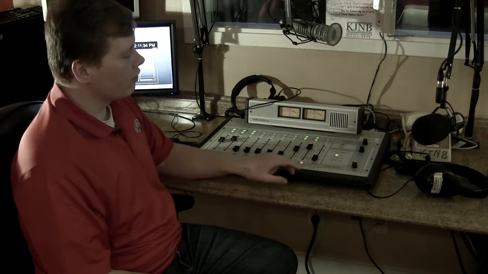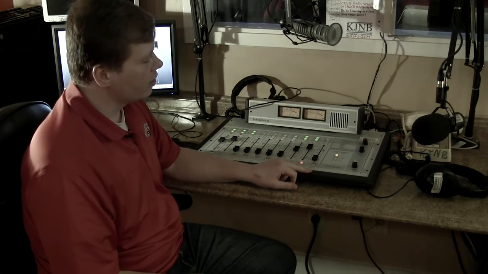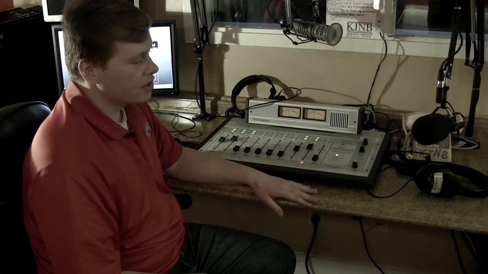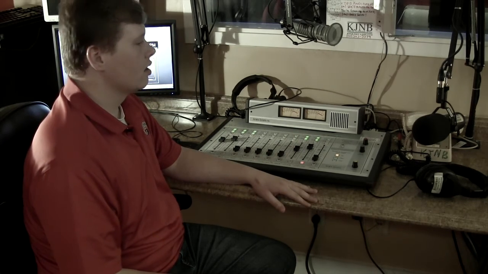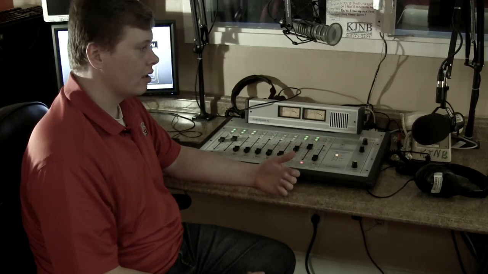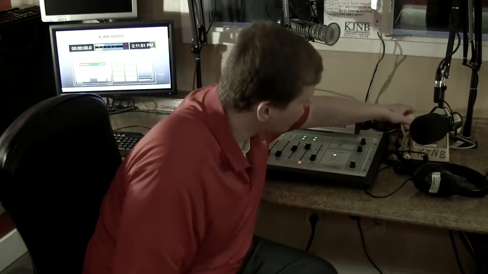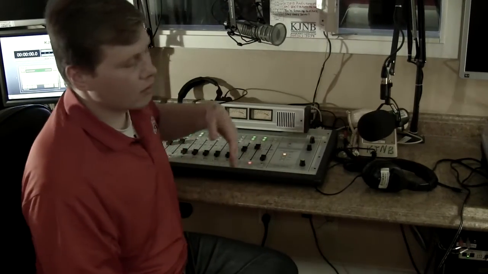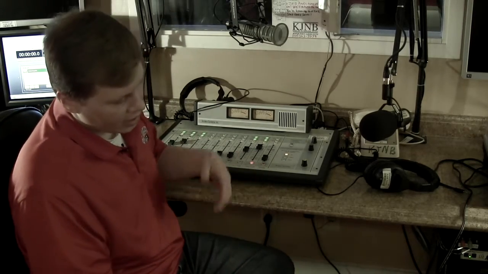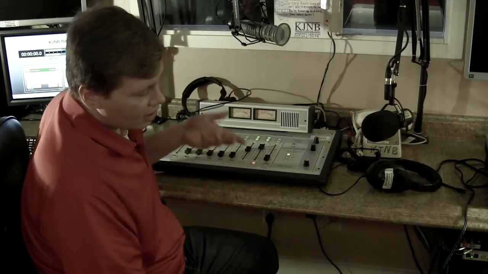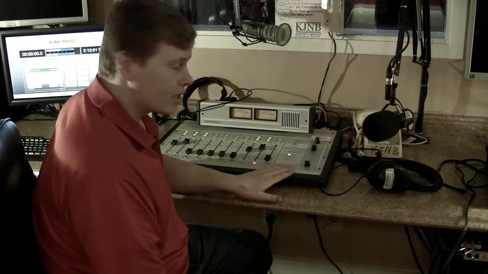Finally, we have the phone. Now the phone's a little more complicated, but it's not bad once you understand the basics of it. Basically, how the phone works is we have a hybrid which takes the audio, and it's like this phone here, but it automatically will answer the phone for us when we press the button, and it'll hang up when we press the button again, and then it'll take the audio and send it to our mixer.